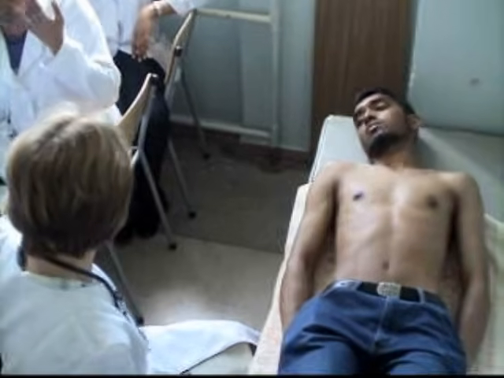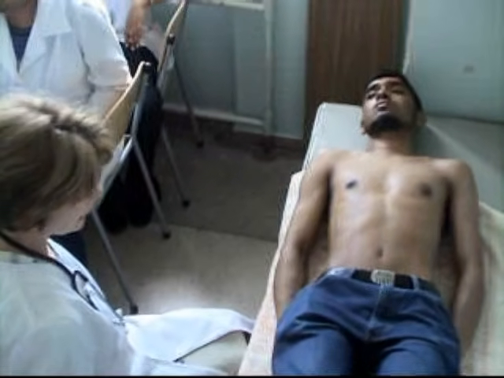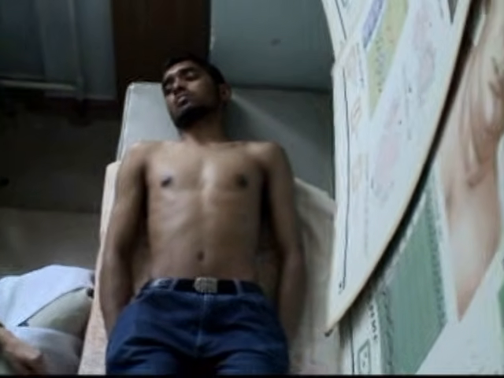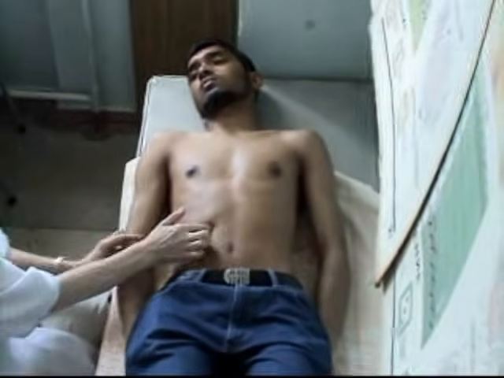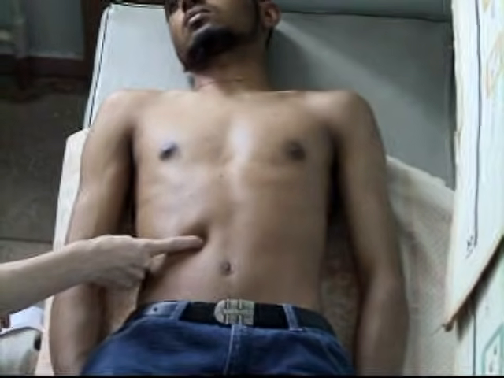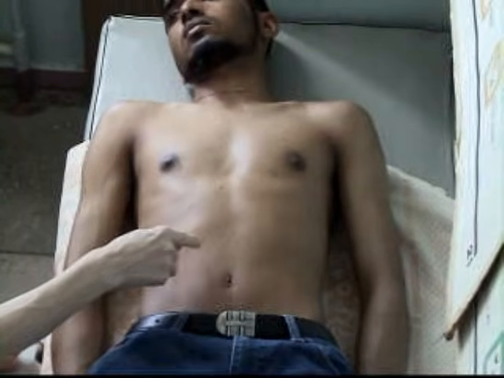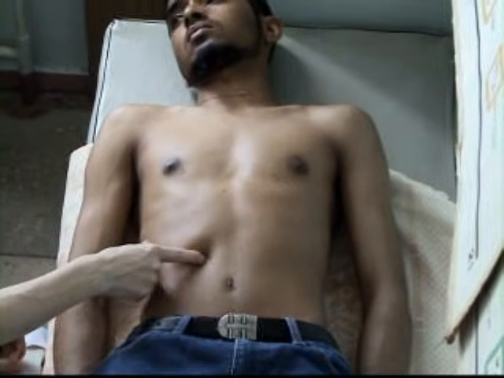Then tenderness points. Tenderness point of the gallbladder. Firstly, the gallbladder point is where the rectus muscle crosses the rib arch. When we determine the point, we must press with only one finger.